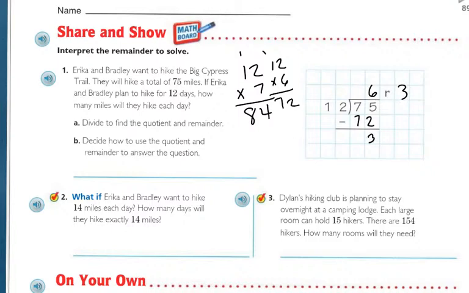So now I have to figure out, how am I going to use the quotient in this? Okay, well, what do they want to know? How many miles will they hike each day? Well, they're going to hike 6 miles, right? Most of the days for 12 days. But then they're going to have this 3 left over. So we have to figure out how we're going to do that. So let's write it as a fraction.